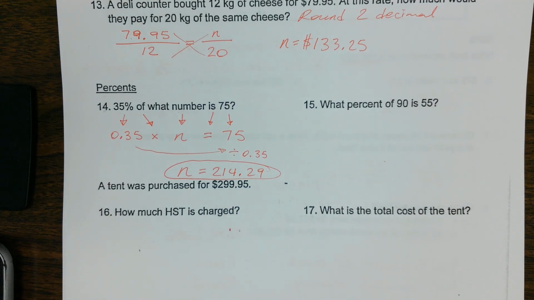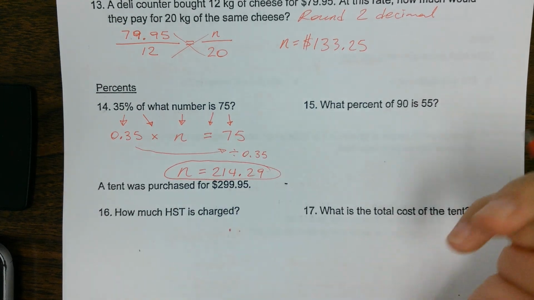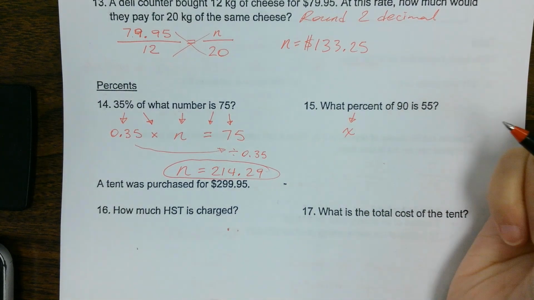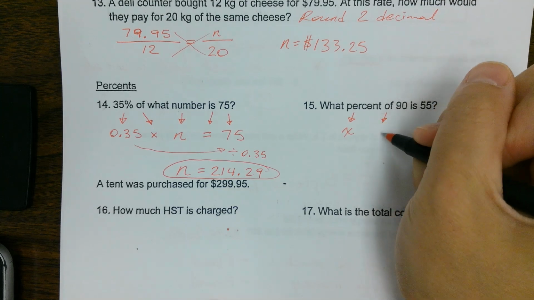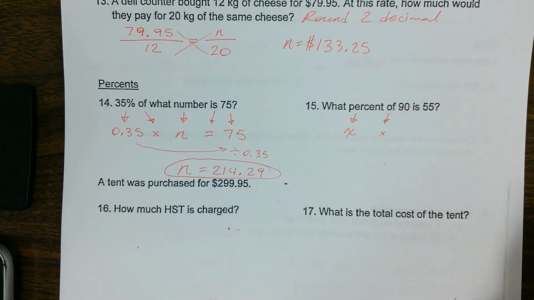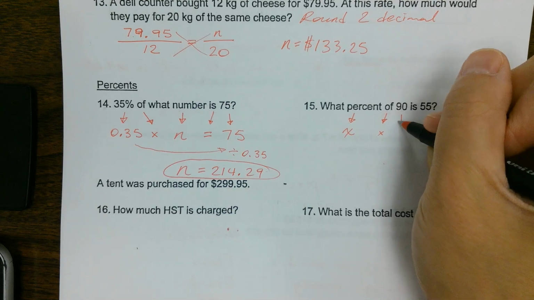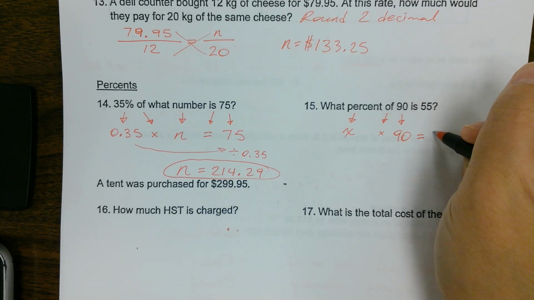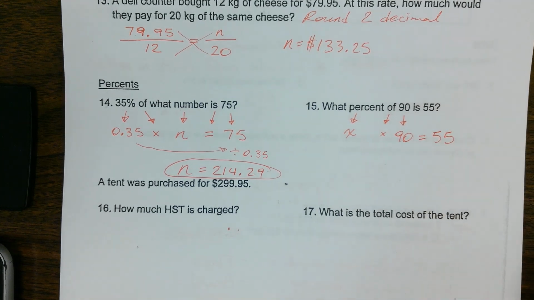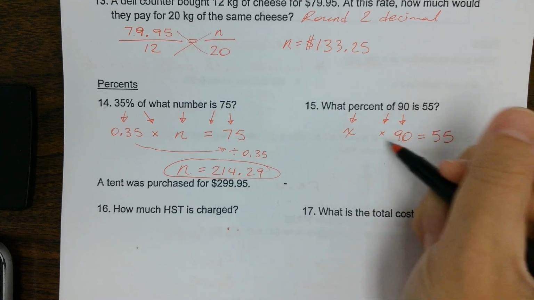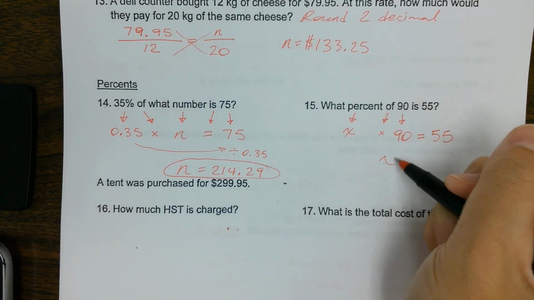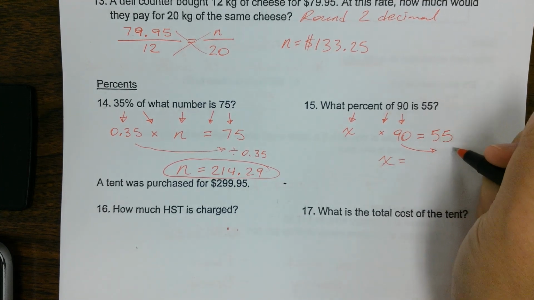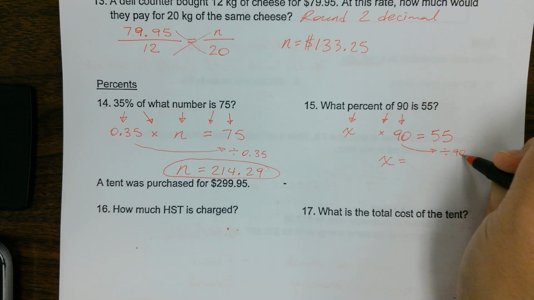Okay. So this one was tricky. What percent? So that's my unknown, so I'll put x. "Of" again means times. Oh, I shouldn't have used x because now it looks like a multiplication sign. 90 "is" means equal, and 55 is 55. Alright, so I want x by itself. I want to solve for x. That means I have to move the 90 over to the other side, which means I have to divide. I have to do the opposite.